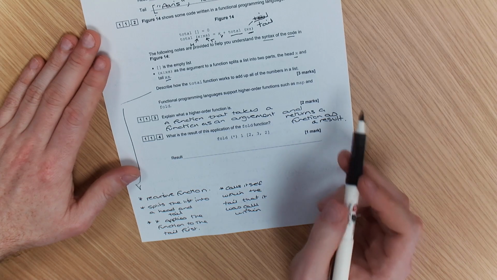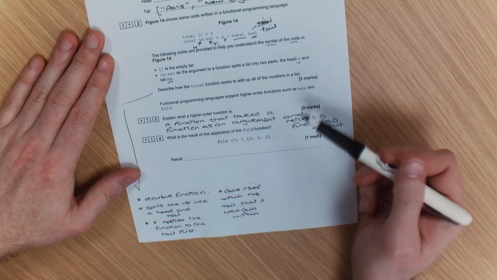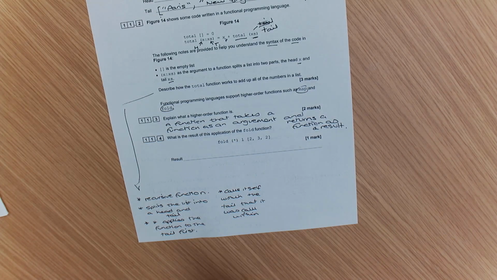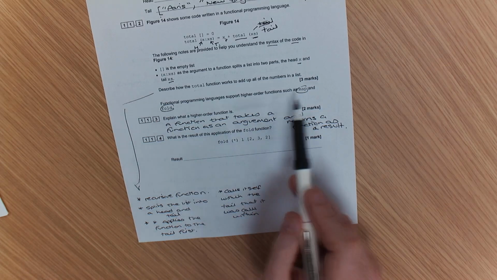You can't see fold here, but if you look back to the last video, you'll see evidence of where map and fold have been used if you look at the previous video.